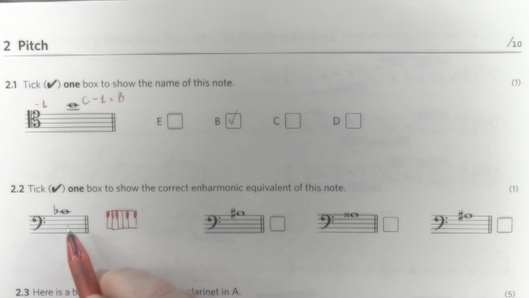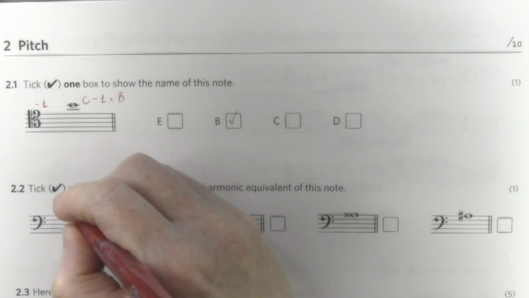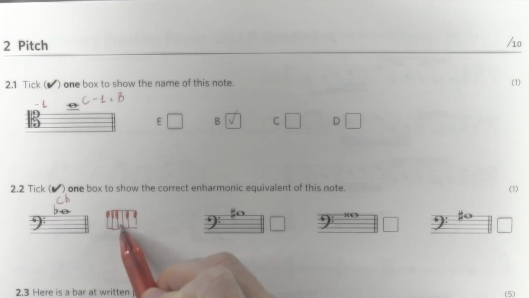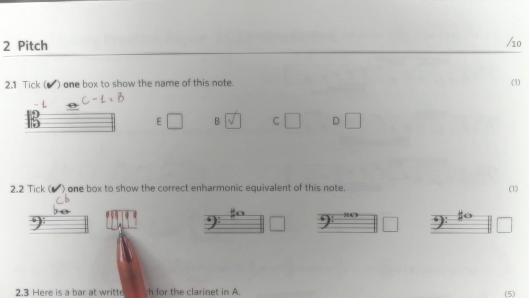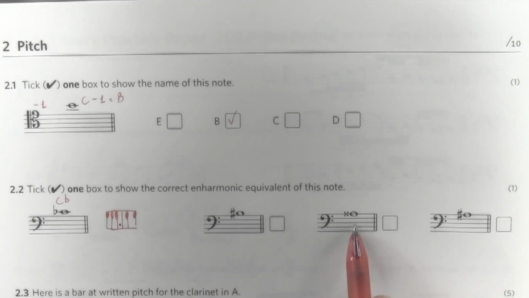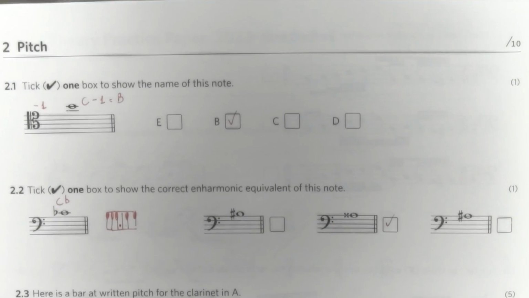Okay. This note is Do flat. Do flat is this one. This note could be called B or La double sharp, A double sharp. In this case, we have A double sharp here. So that's the final answer.